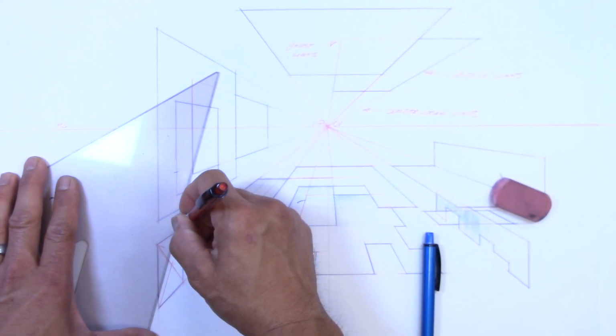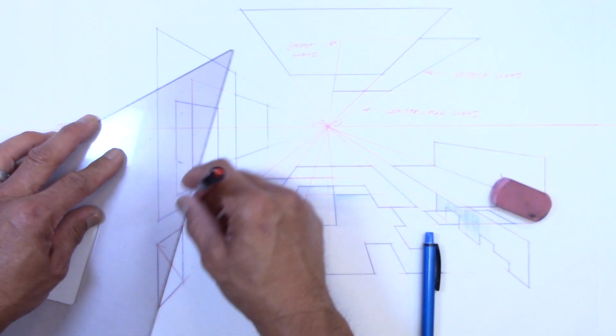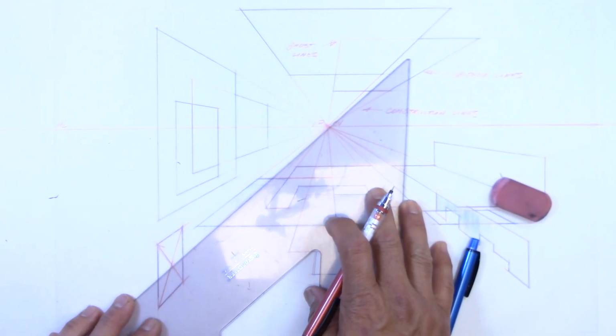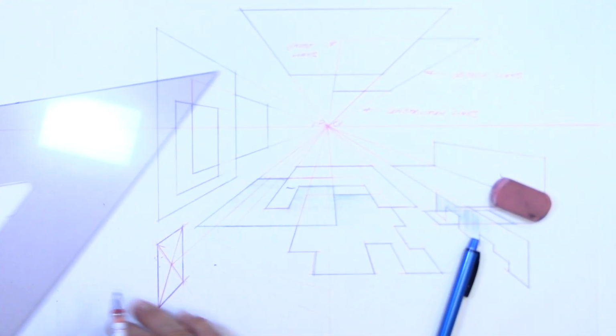So what happened is I made an X from corner to corner, but I must have moved my straight edge when I was doubling.